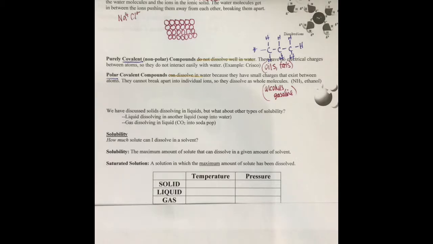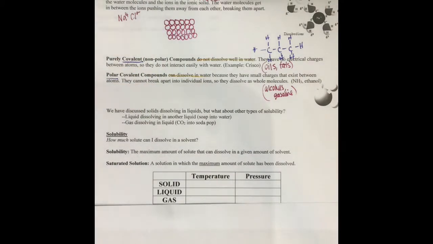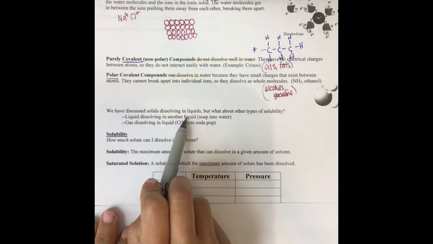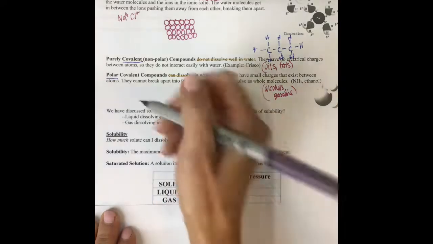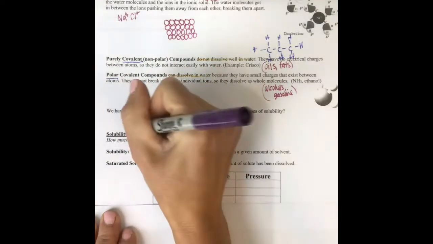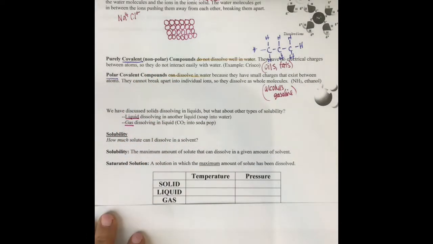Okay, we've talked about dissolving solids in liquids, which is the most common type of solution, like we did here with our salt water. But you should know that a solution is anything dissolved in something else. So I gave you a couple other examples so that you can picture it. If you took soap, which is a liquid, and dissolved it in water, which is another liquid, that would still be a solution. So liquids can make solutions. And what's really cool is that gases can make solutions too.